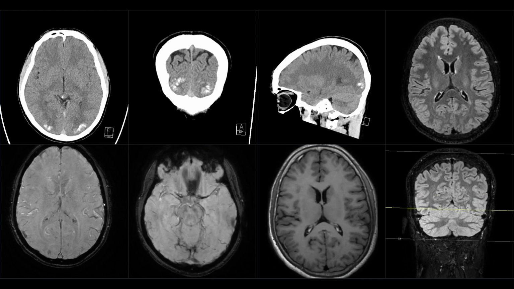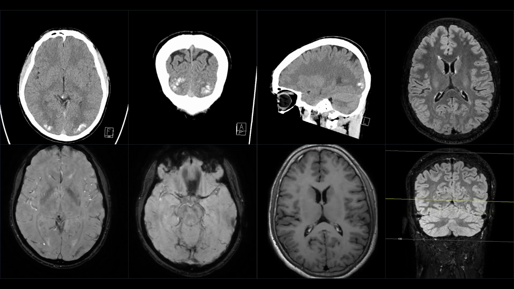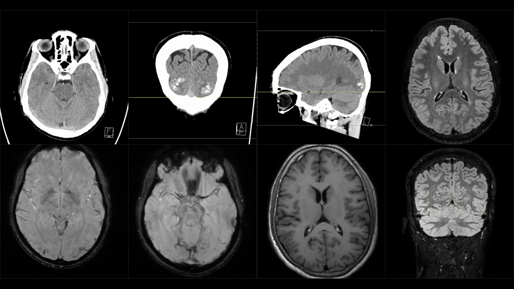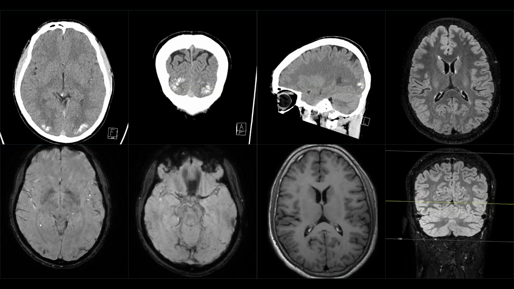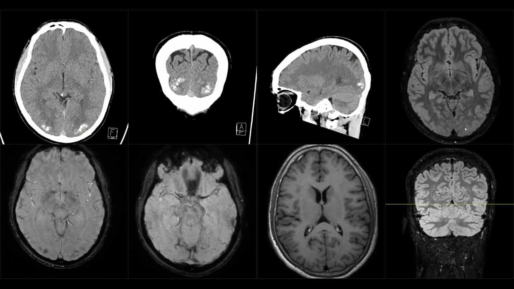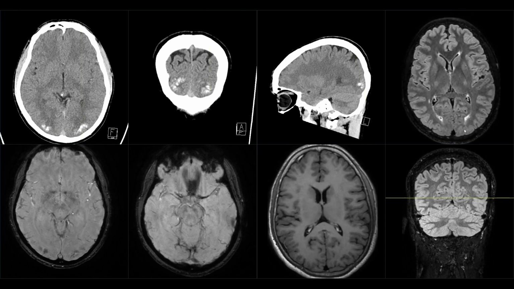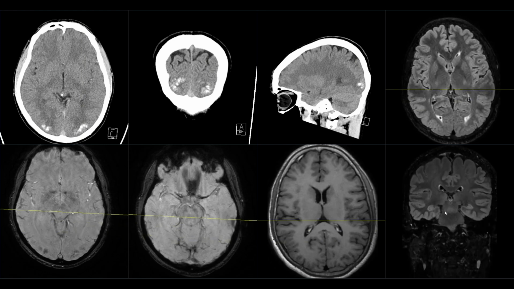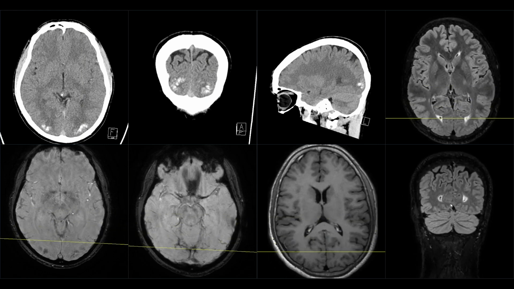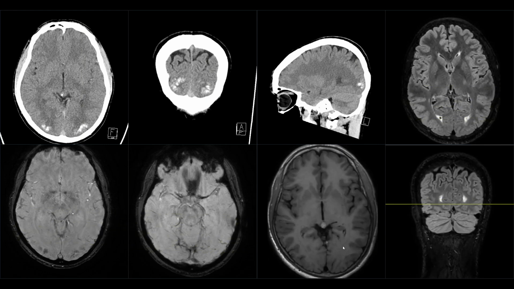The investigation is showing prominent blooming artifacts on SWI sequences, but those are consistent with dense calcifications. However, crucially, the parenchyma on FLAIR imaging shows no surrounding edema, no gliosis. There is also absolutely no contrast enhancement.